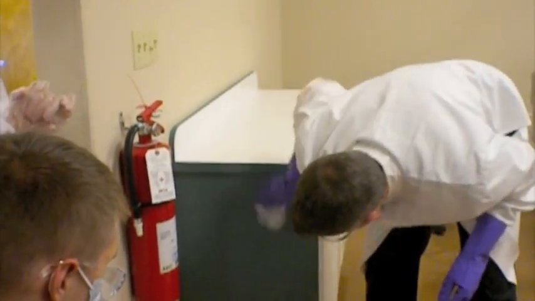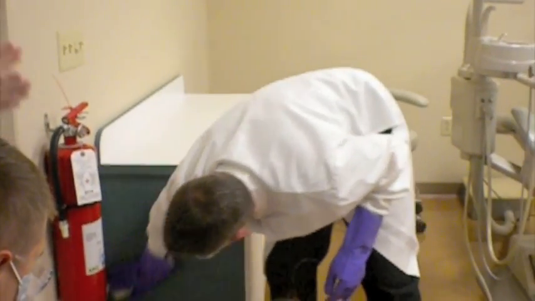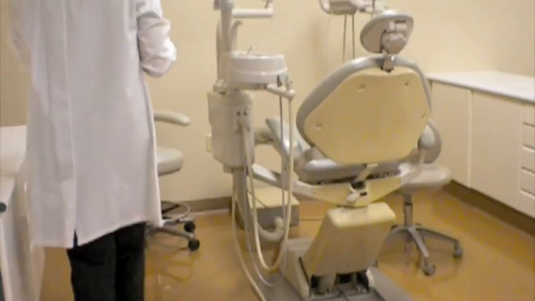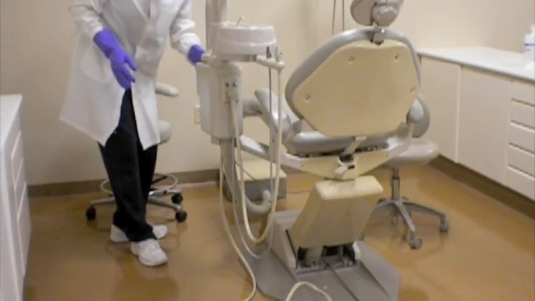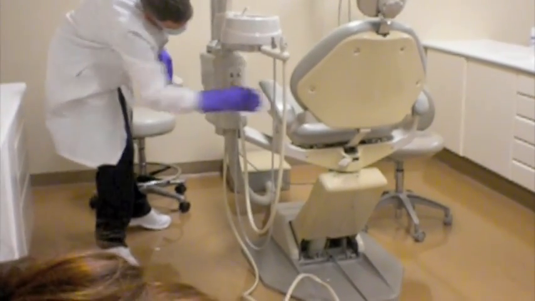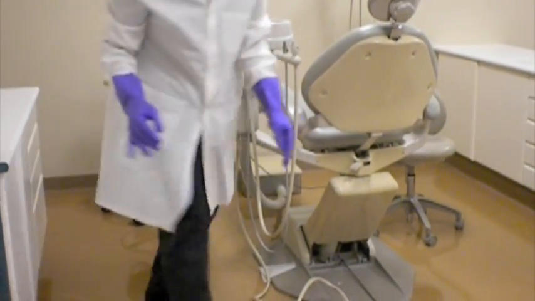And then he's going to move to the last sequence of top surfaces, which is in the area of the evacuation box in the cuspidor. So he's going to go to the evacuation box, and he's going to wipe the top of it, the front of it, the sides of it, the back of it, and then he's going to wipe the arm that connects the chair and the evacuation box.